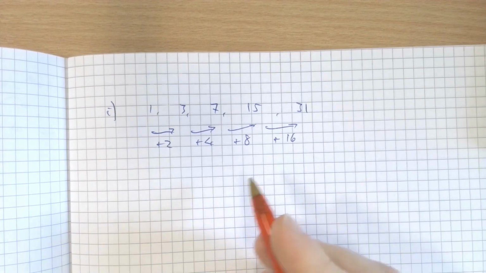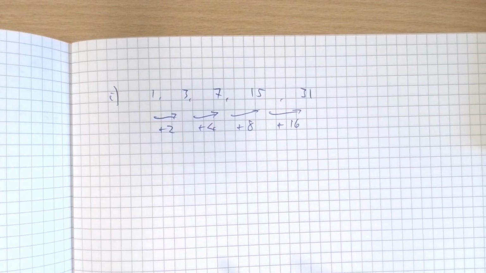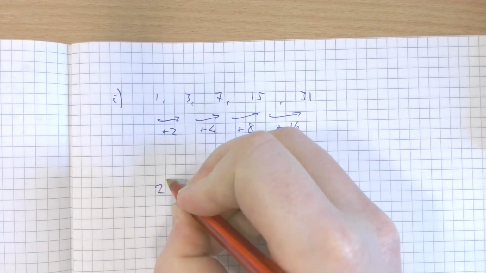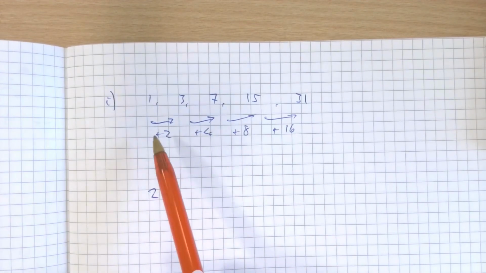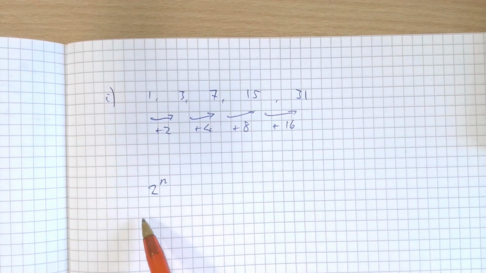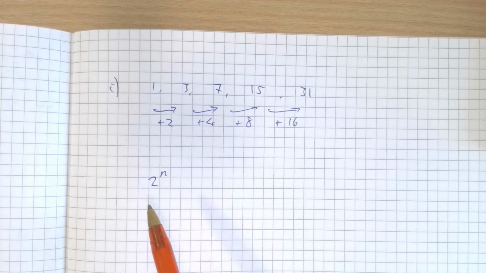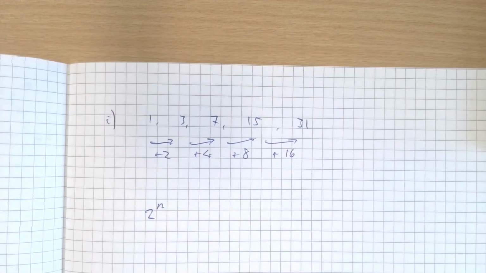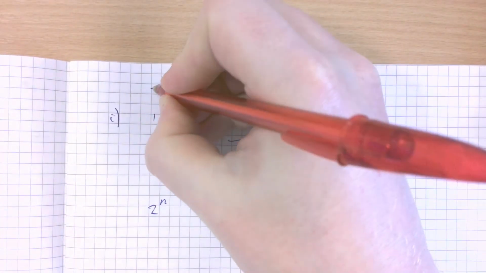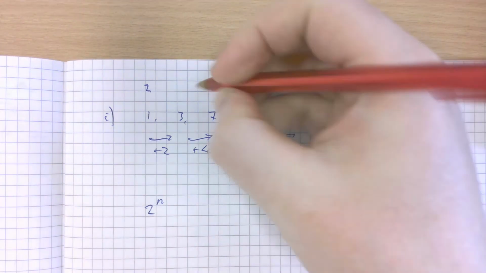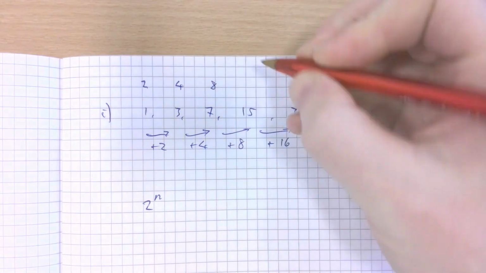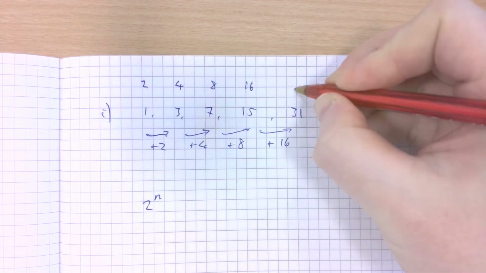So this implies that the nth term is some version of 2 to the power n. Because those differences are continually doubling, it's a base 2 to the power n. That's the signal that tells me that is going to be part of the algebra. What is 2 to the power n? Well, if n was 1, 2 to the n would be 2. If n was 2, it would be 2 squared, 4. If n was 3, that would be 8, and then 16, and then 32.